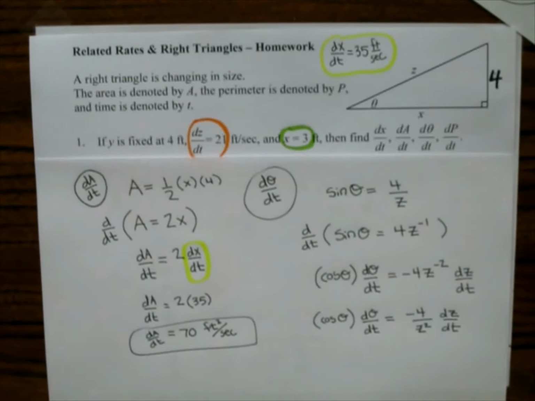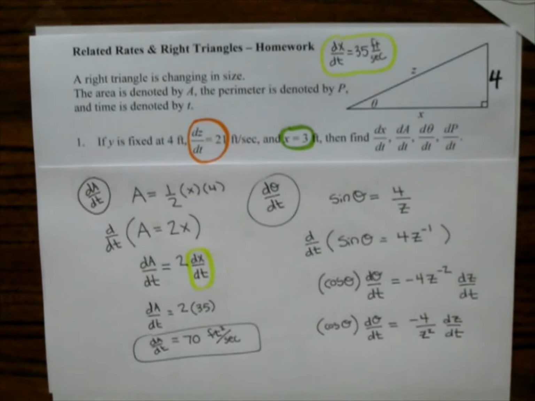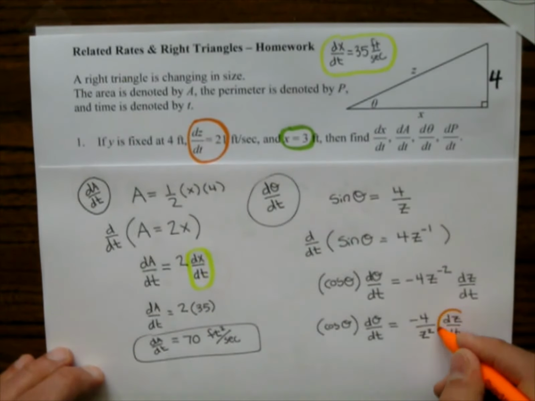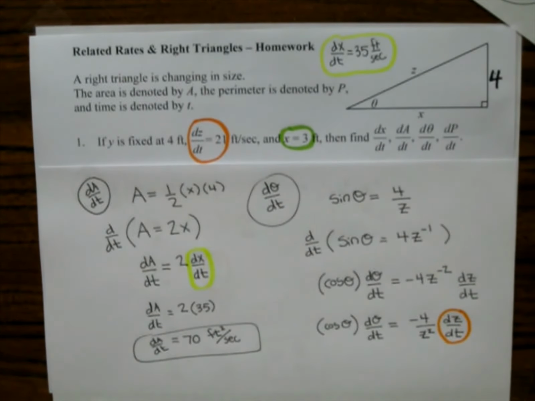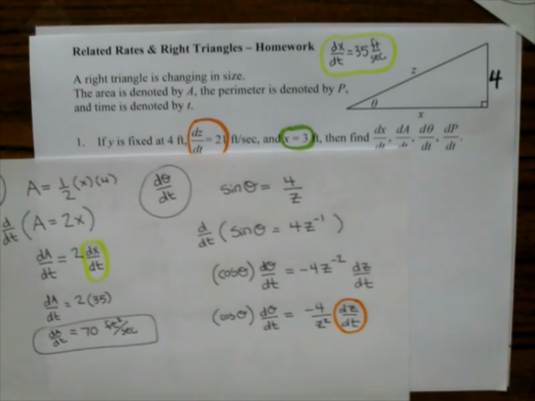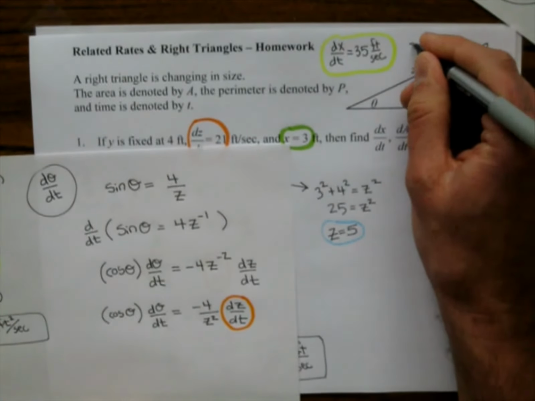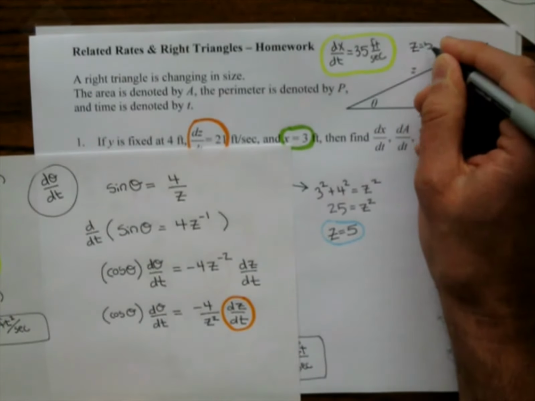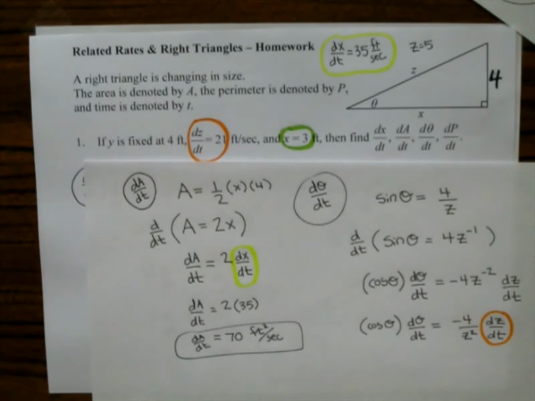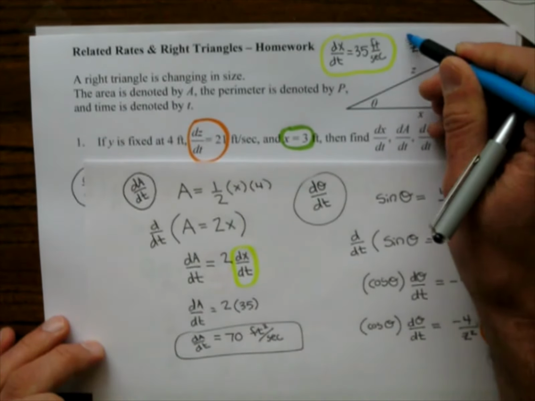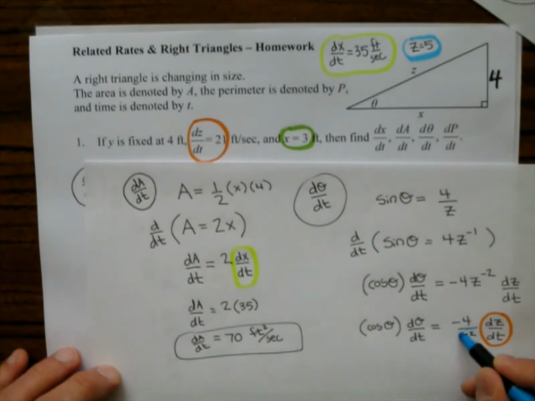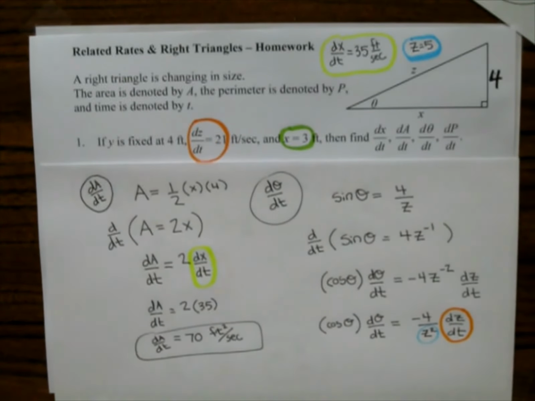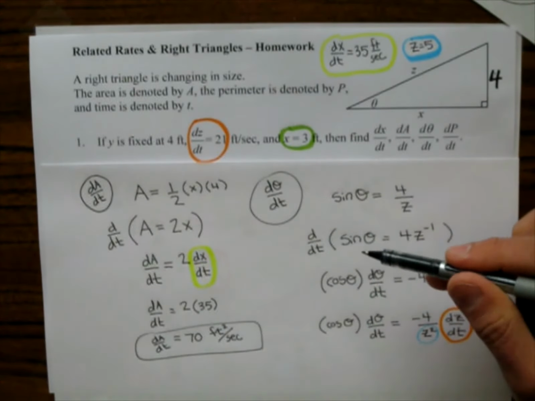Okay, so dz/dt was 21. Z, and I think we actually found that. Wasn't Z 5? Let me put it up here. Z is 5, and we were using blue for that. So we know what to put here. d theta/dt is what we're looking for.